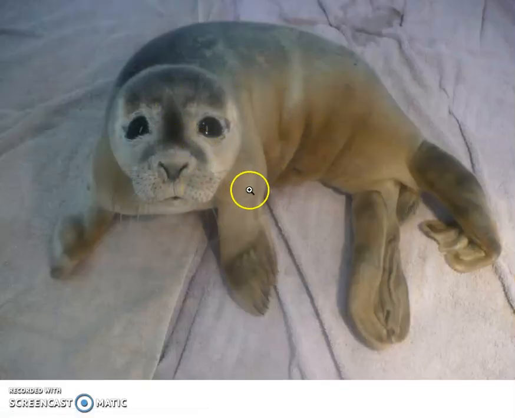Here's a sea lion cub, and the main reason for showing you this picture, it's cute, so that's a good reason, but there's a better reason. You can see that it has a very thick coat of fur, and so that's one of the characteristics of aquatic mammals. They do have a very, very thick coat of waterproof fur.